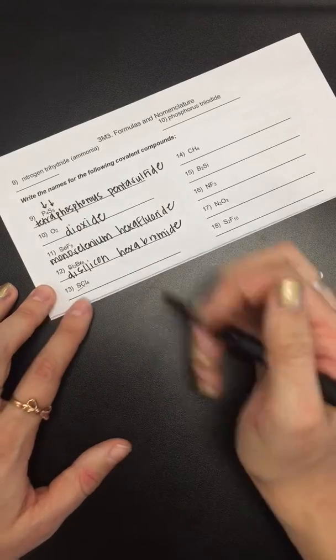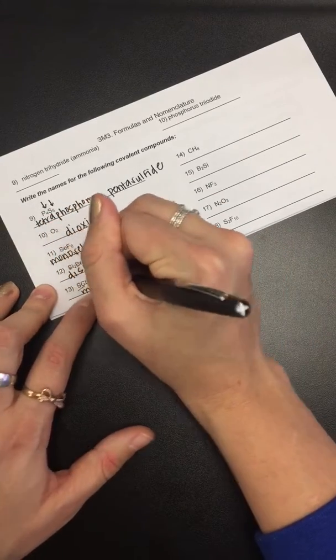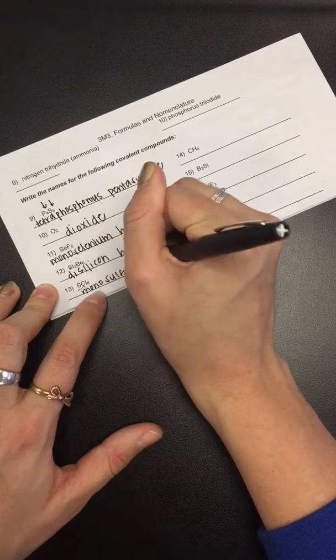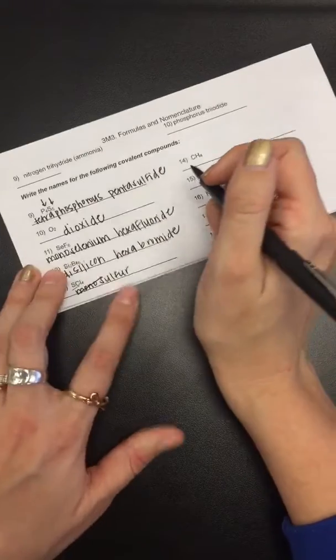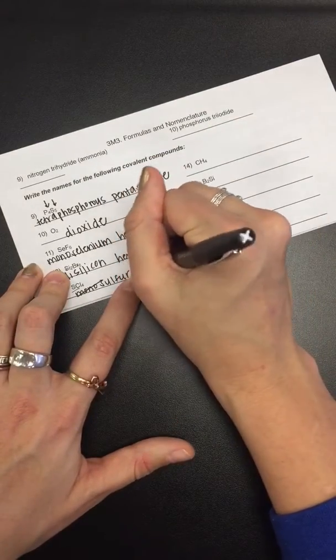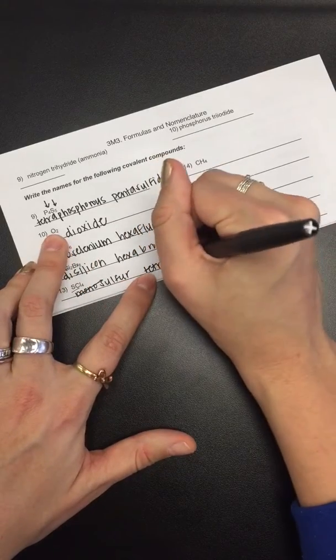SCl4. S has no number, so that would be monosulfur. You could also just write sulfur. As long as it's first, you won't get knocked off. And then tetra is 4. And then instead of chlorine, you write chloride.